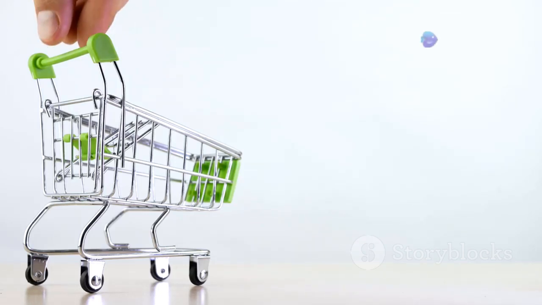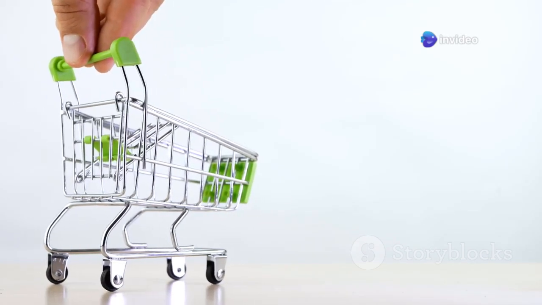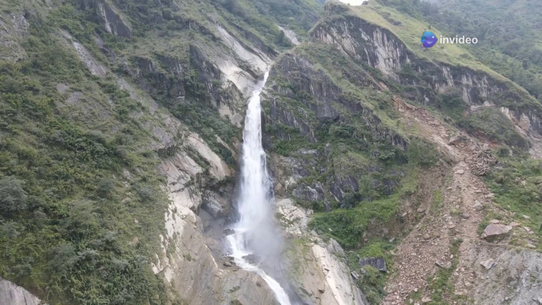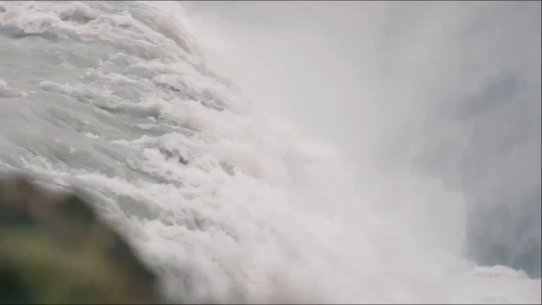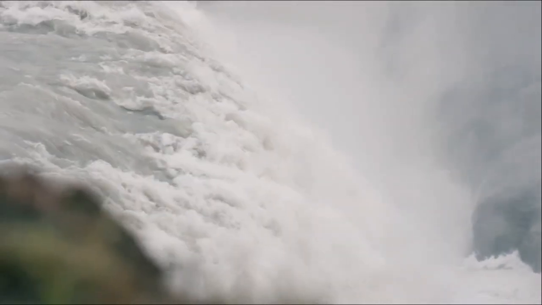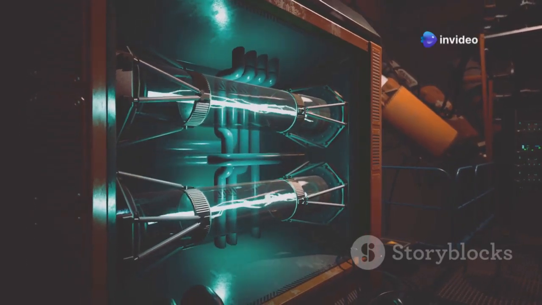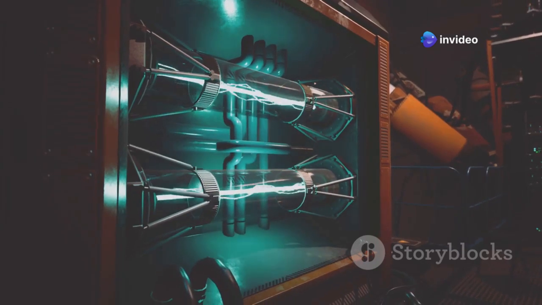Now for those electrons to get moving, they need something to push them along. That push is what we call voltage. You can think of voltage like the height of a waterfall. The higher the waterfall, the more potential energy the water has to flow downstream. Similarly, the higher the voltage, the more oomph those electrons have to move through the circuit.